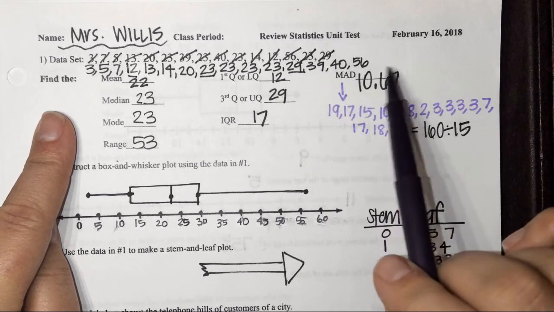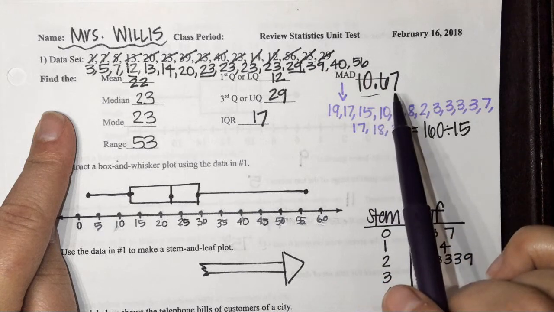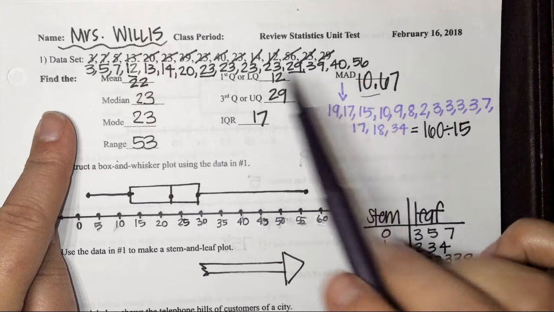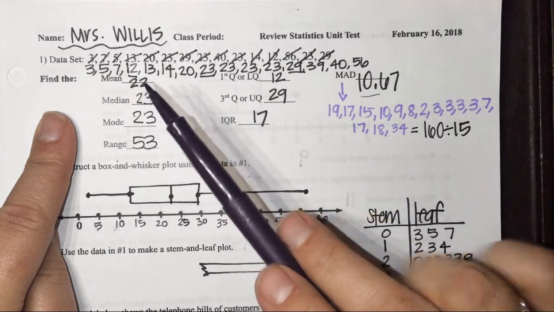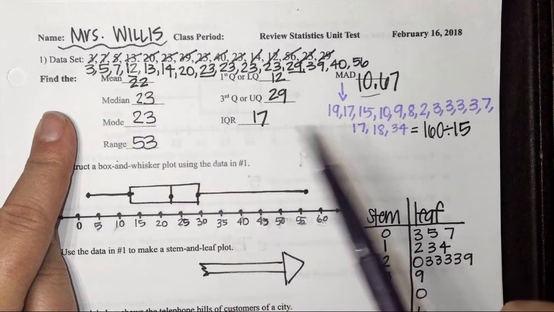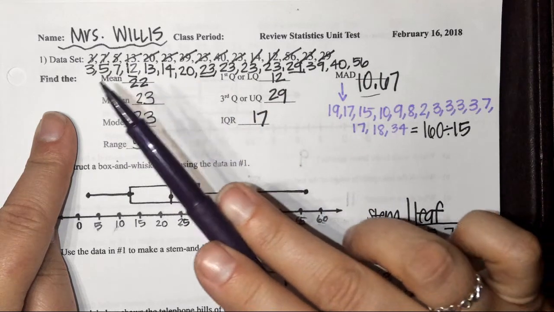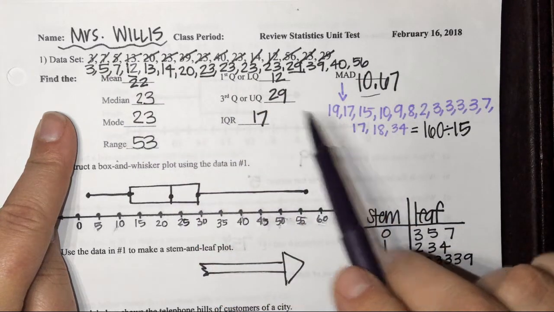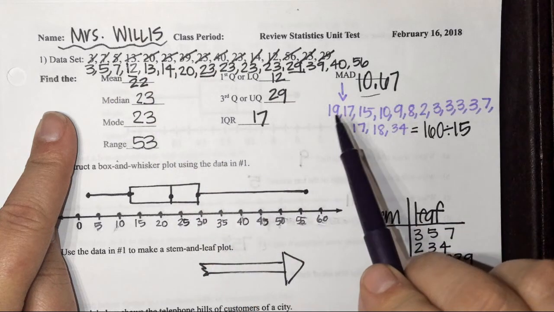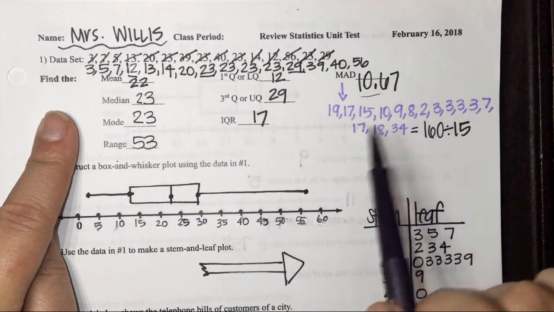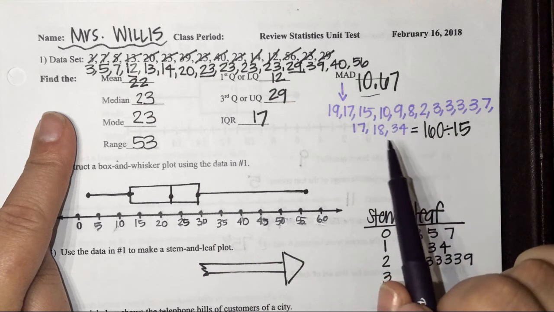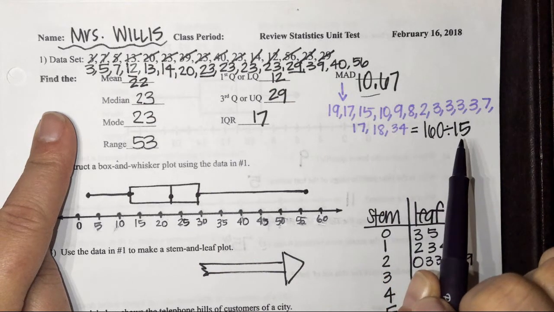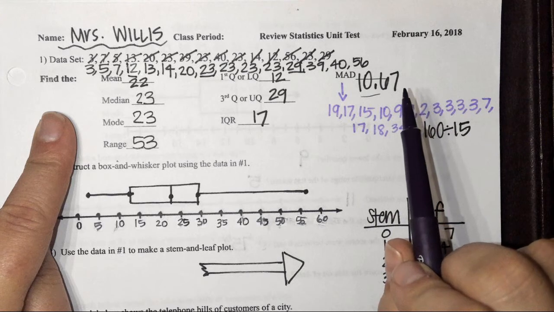Now, the one that most people are having confusion with is the MAD, the mean absolute deviation. You're going to take all of your numbers and your mean, find the difference between your mean and each number. So you would do 22 minus 3, and that gives you 19. 22 minus 5 gives you 17. Go through and do that for all of your numbers. Once again, add them together. You get 160 divided by 15 numbers, which will give you 10.67.